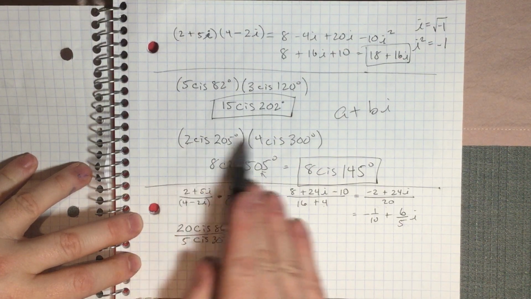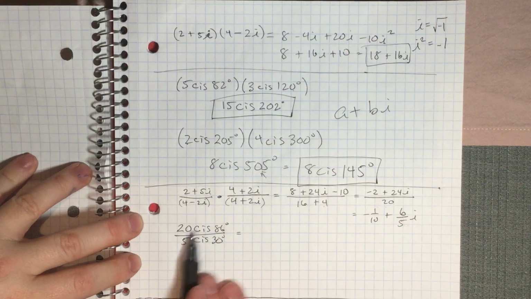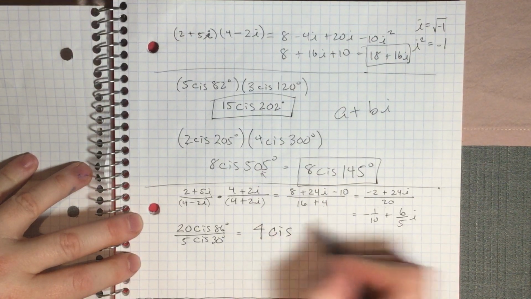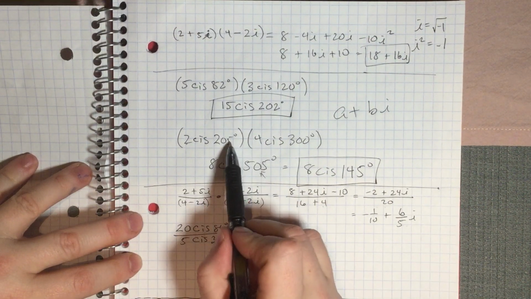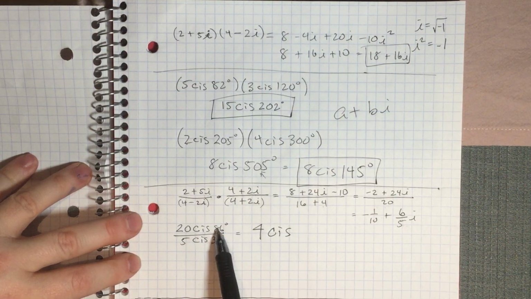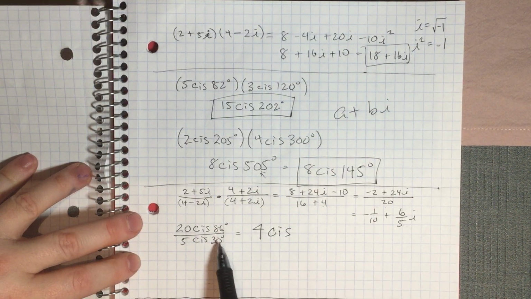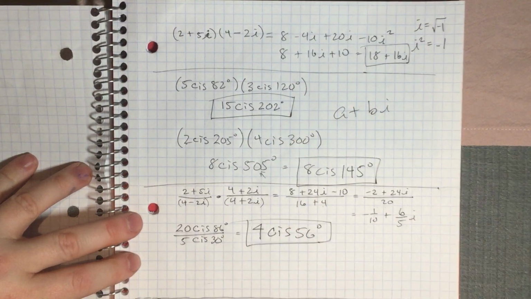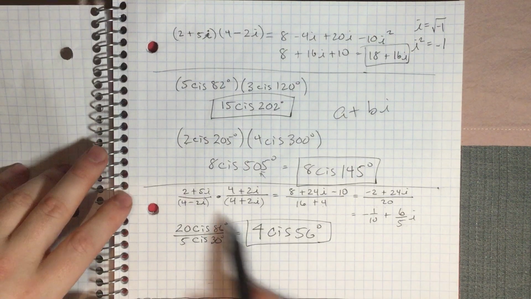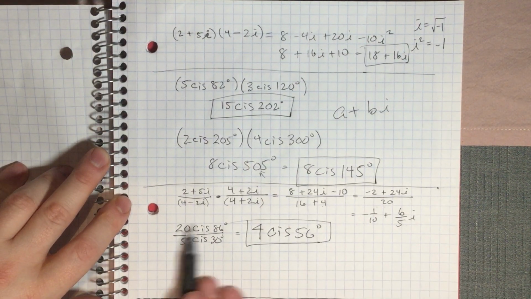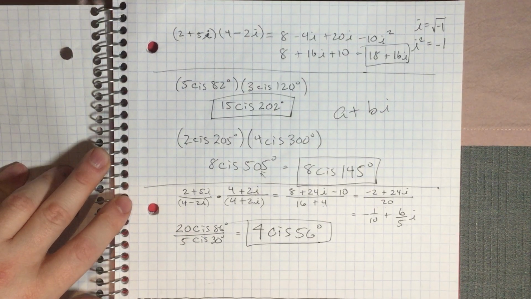When we multiplied them, we multiplied the r's. When we divide these numbers, we're going to divide the r's. So 20 divided by 5, that's 4. Then we have our cis. Then, when we multiplied, we added the angles. When we're dividing, guess what? We're going to subtract the angles. So 86 minus 30 gives me 56 degrees. And that's my answer. It's that easy. So much easier than dividing them when they're in standard form. If they're in polar form, really easy to divide them.